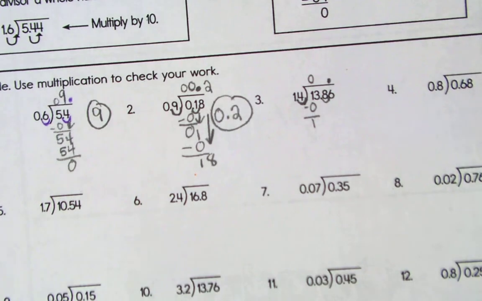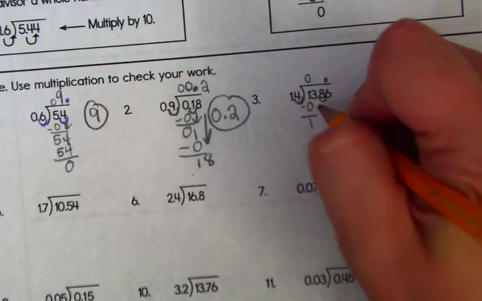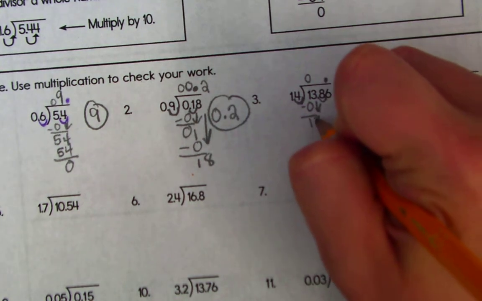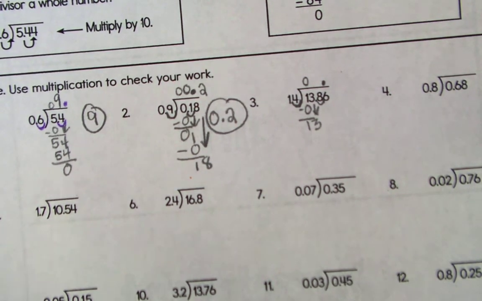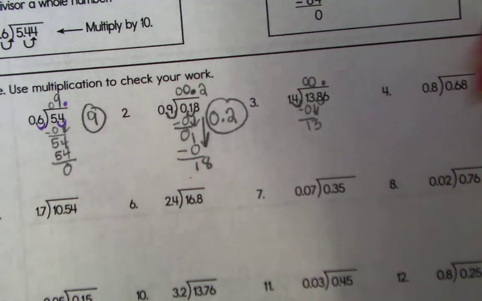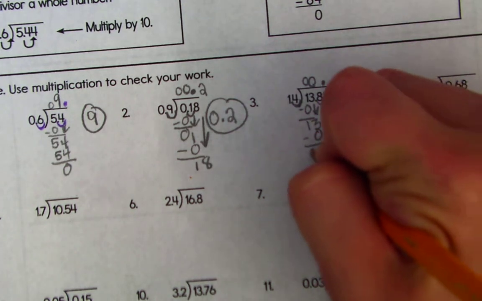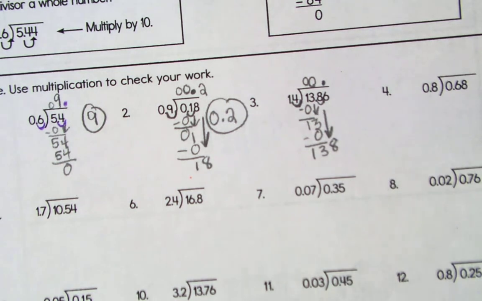If you guys cannot write this small, feel free to use the graph paper. That's the whole point of this, is to use the graph paper. Bring down your 3. I'm struggling to write as small as I am, so please make sure that you are on task here. 14 goes into 13 0 times. Bring down my 8.